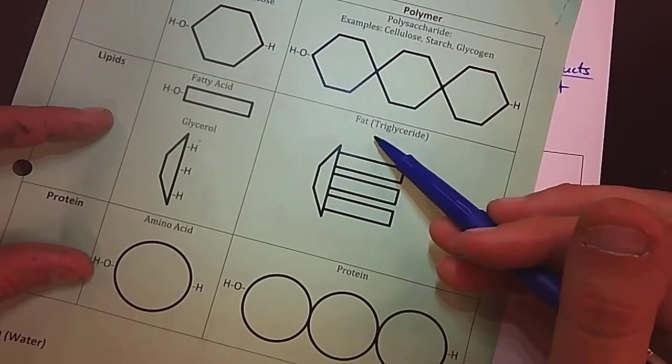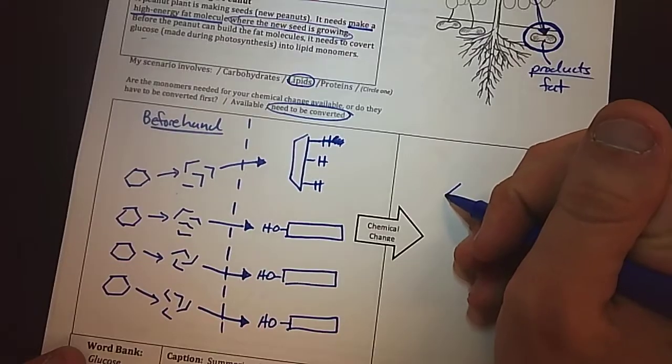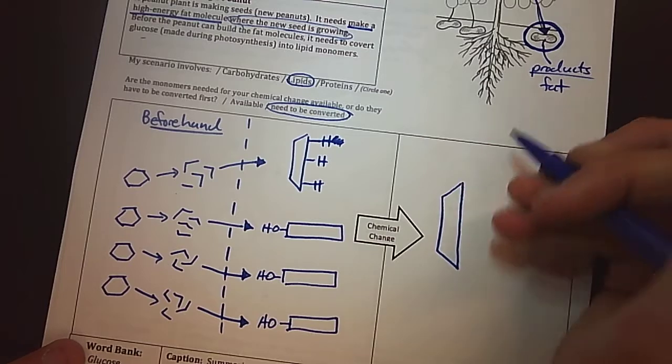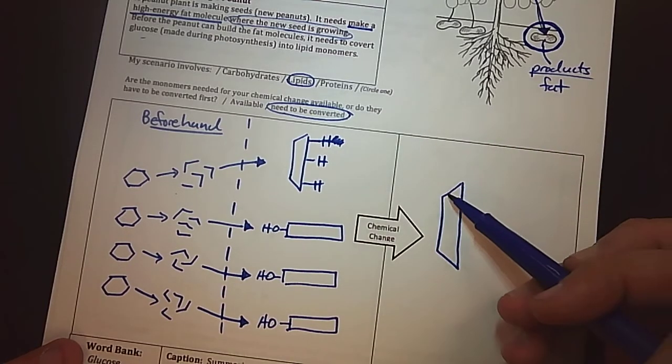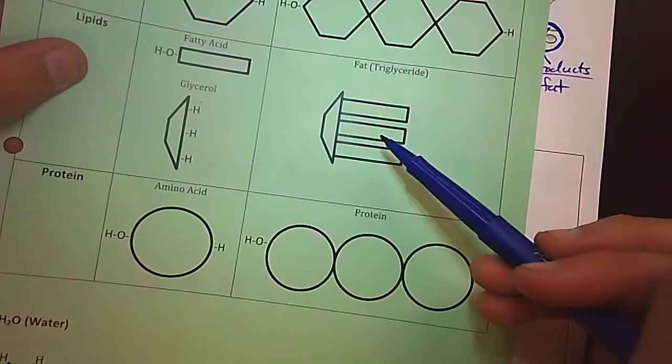All right, so now it's going to go through a chemical change, and I can look back at my guide, and it looks like I need to make a fat, and it's going to look like this glycerol with these 3 fatty acids. So let's go ahead and do that. Now, instead of just drawing this all at once, I'm going to go through how this process would happen, where I have my glycerol, but notice here that it has these H's, and here it doesn't.